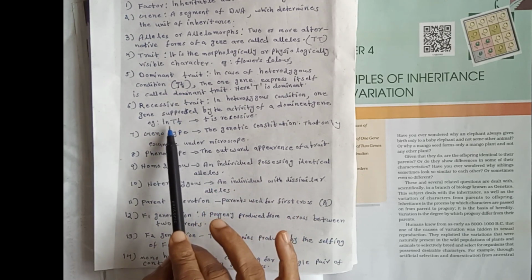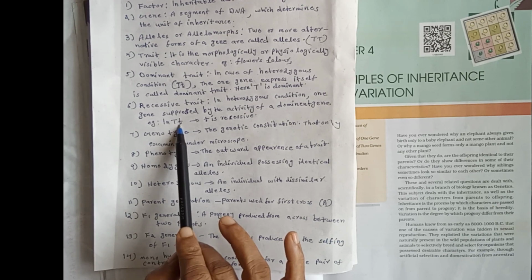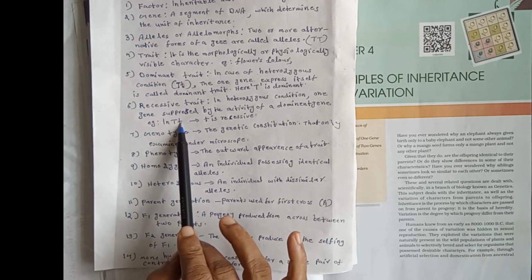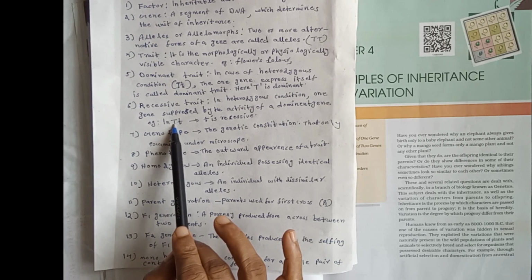Here, in the example, capital T and small t, small t is recessive. This represents dwarfness. This dwarfness is suppressed by the activity of capital T. So this plant is always tall.